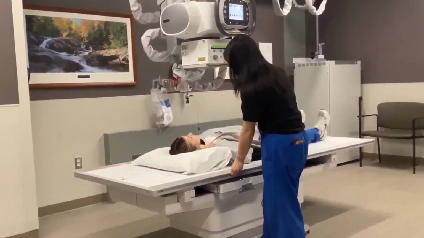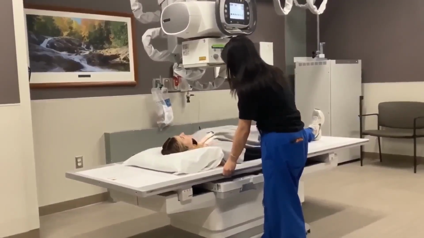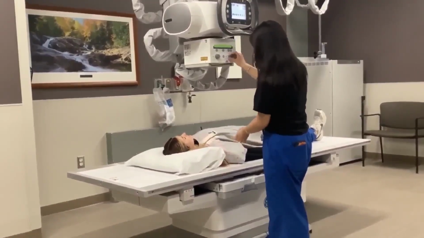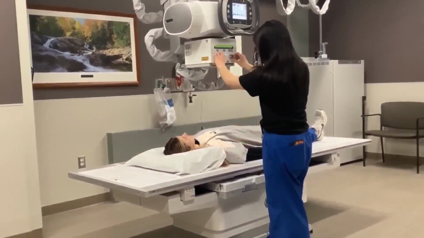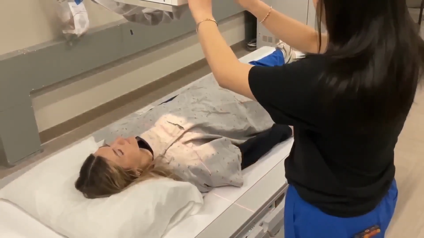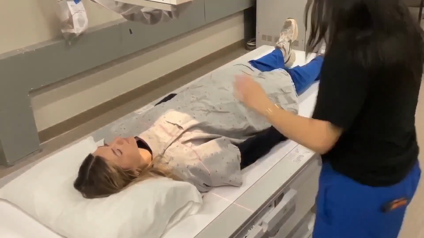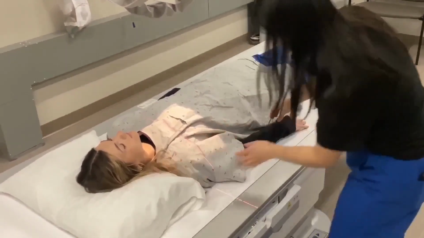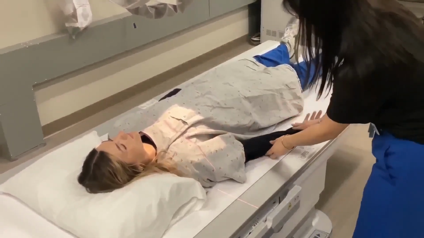The central ray is perpendicular, centered 1 inch inferior to the coracoid process. Ensure that you're collimating to include the proximal humerus and the scapulohumeral joint. The arm is externally rotated so the epicondyles are parallel to the IR, placing the humeral head parallel to the detector.